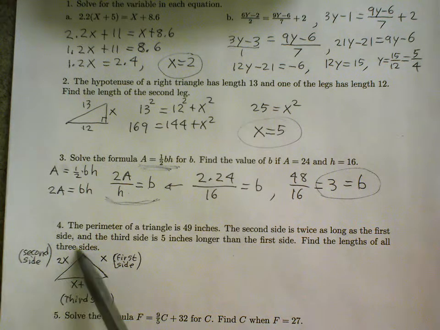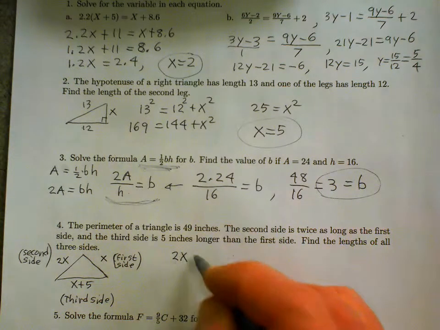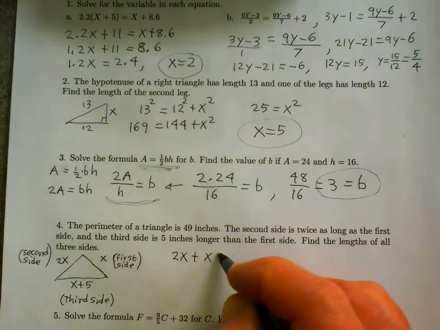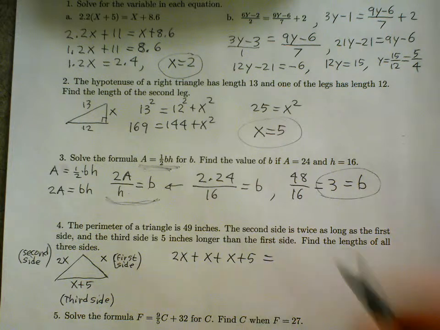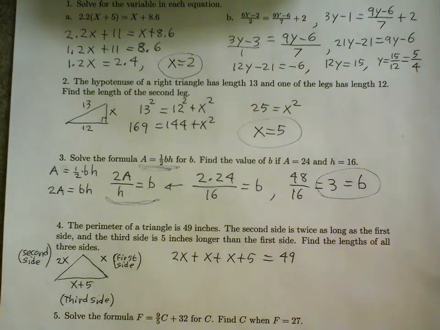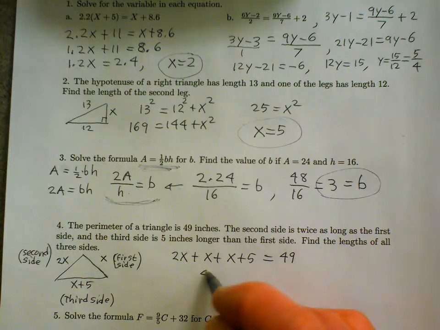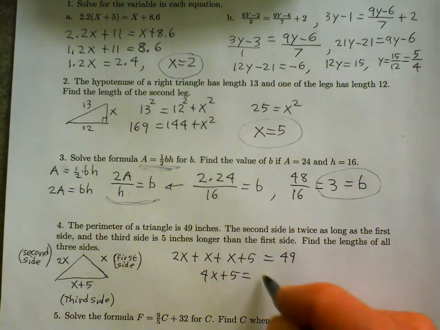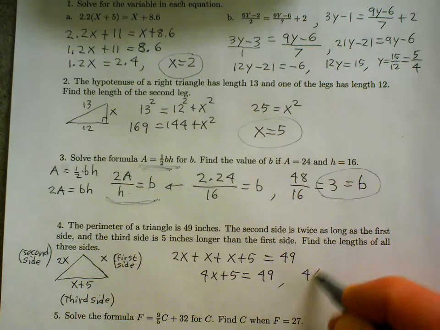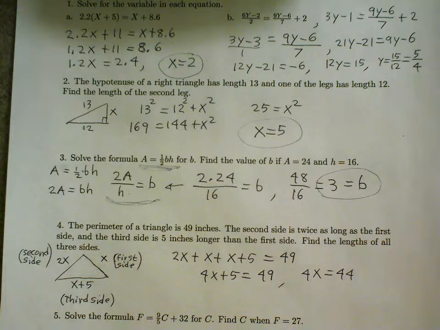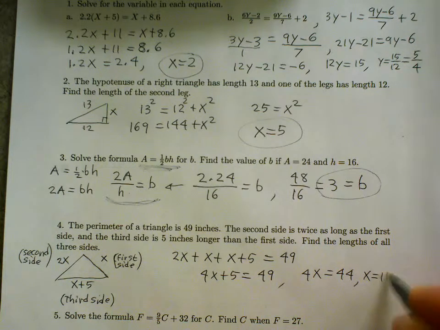The perimeter of the triangle is 49 inches. So if we just add the 3 sides, 2x plus x plus x plus 5, this is the perimeter, and we're told that the perimeter is 49 inches. We solve this equation for x. 2x plus x plus x plus 5 is 4x plus 5 equals 49. Subtract 5 from both sides, 4x equals 44. And then x equals 11 inches.